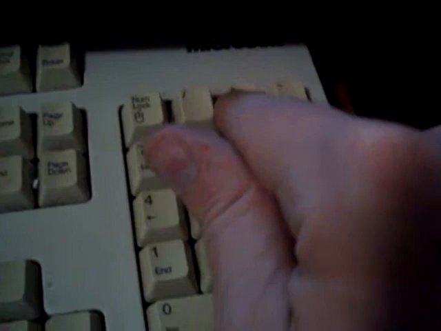Now what about this asterisk right over here? Now asterisk represents multiplication on a computer. Computers do not understand the X as being multiplication. They were programmed that way. So you use that instead to represent multiplication.